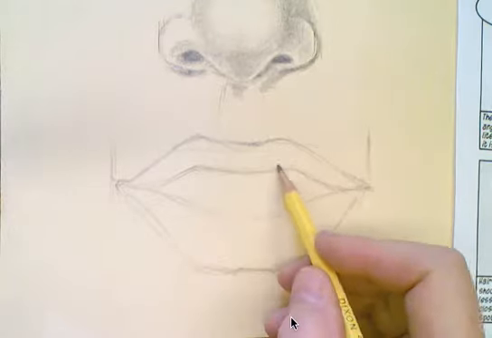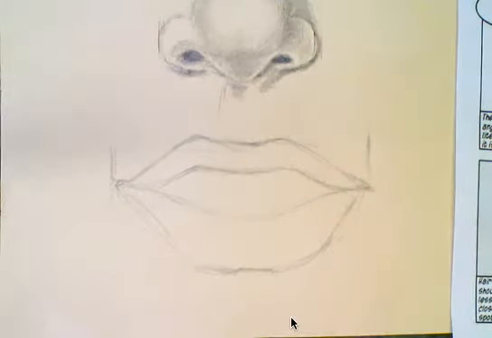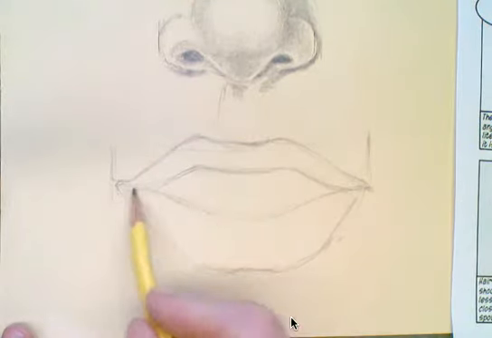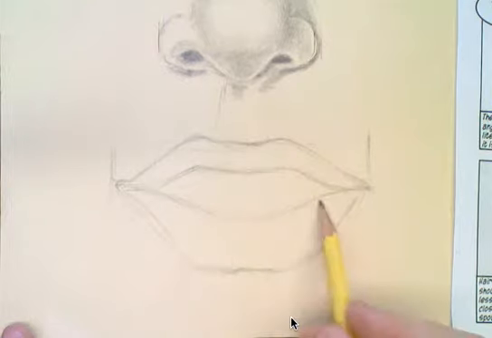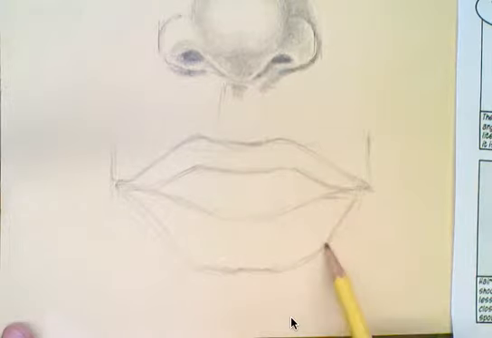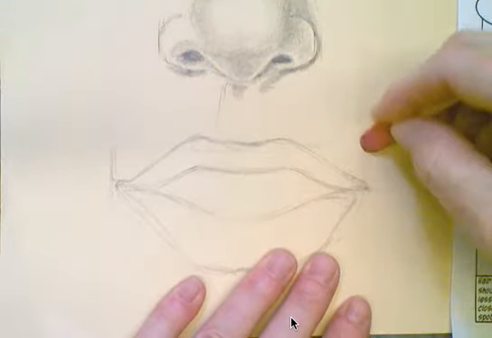For our purposes, it just has to look like a pair of human lips. I think here I have to make this straighter. Okay. Good enough. I'm going to erase these lines for now.